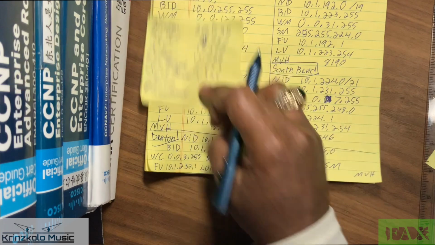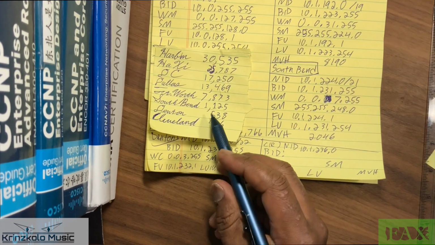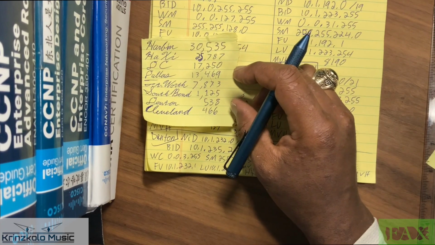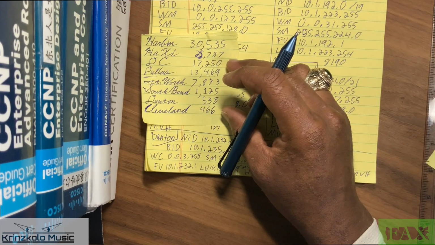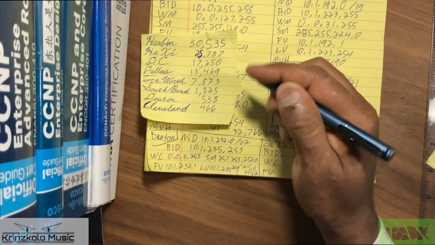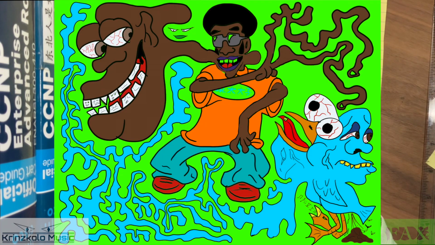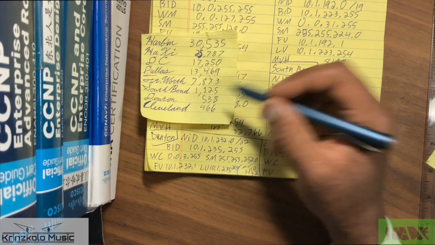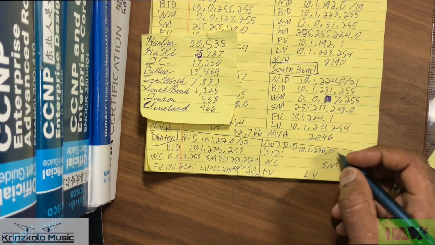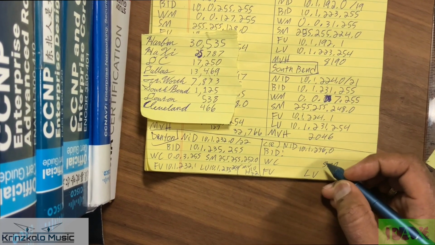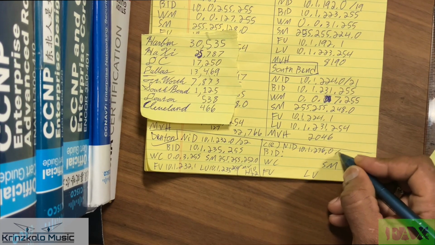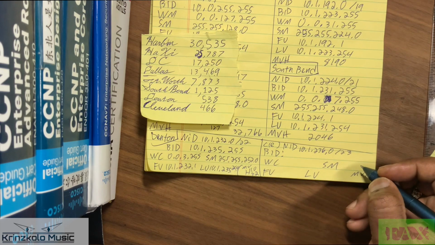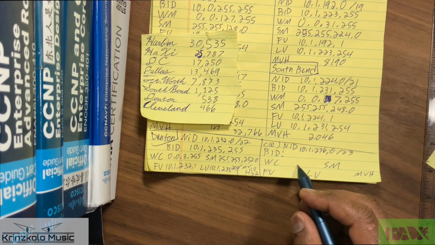Cleveland's network ID is 10.1.236.0. Cleveland needs 466. We know that 2 to the 6 is 64, not enough. 2 to the 7 is 128, not enough. 2 to the 8 is 256, not enough. 2 to the 9 is 512, that's enough. We need 9 host bits, so we just need to borrow 1 from the third octet. So we'll use a /23.